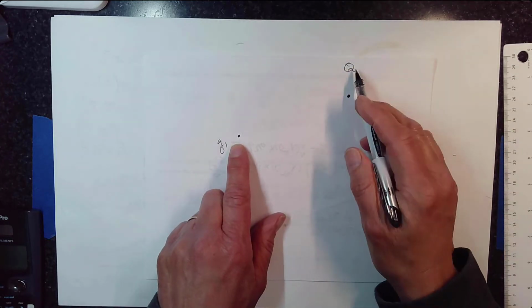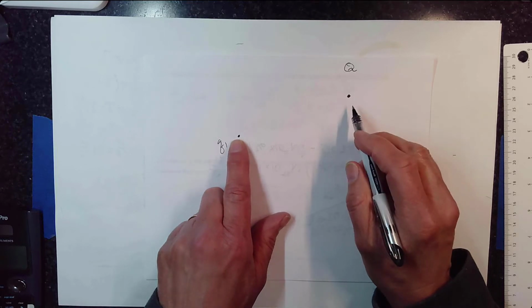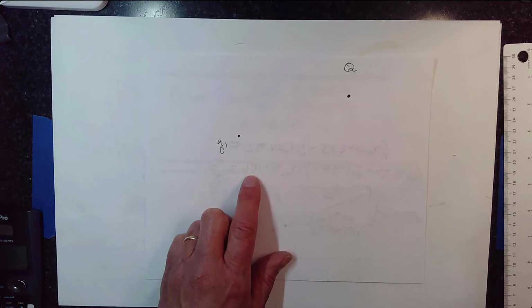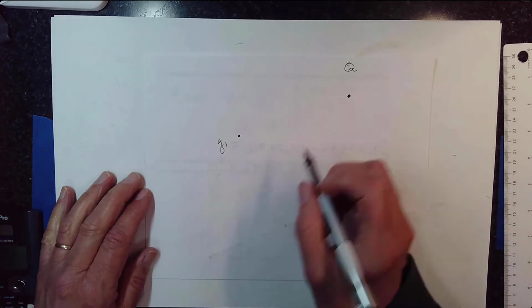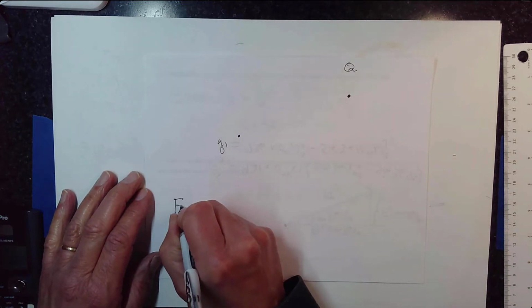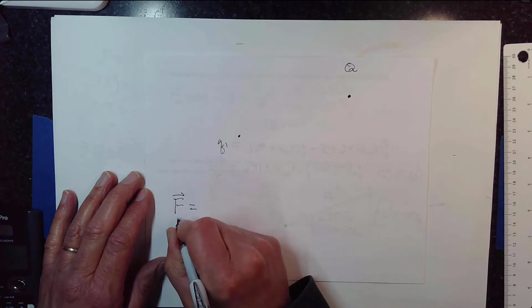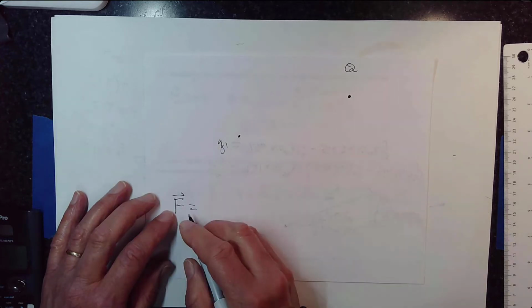I'll just stick its label up there because I don't want to get in the way of some things I'm going to add to this. So just considering that one, we would have the force on charge Q. This would be F. I'll just leave it as an F.